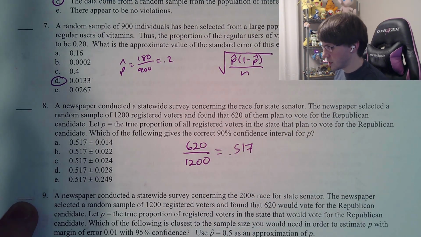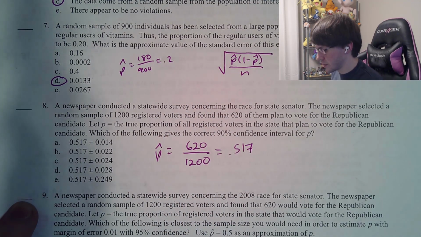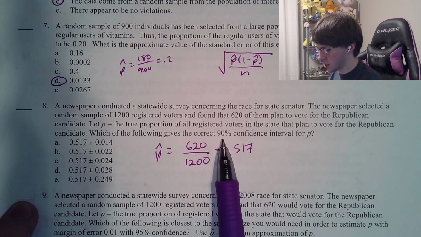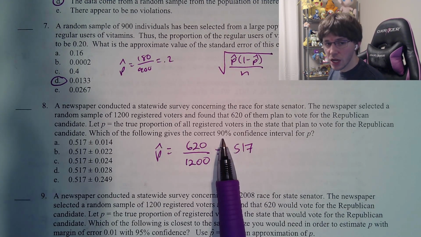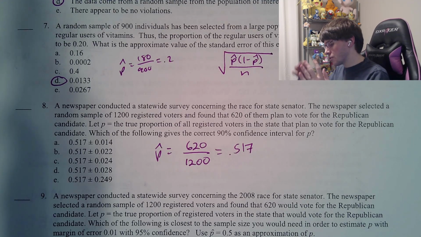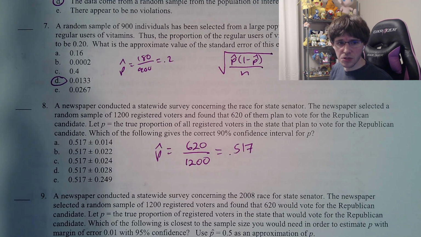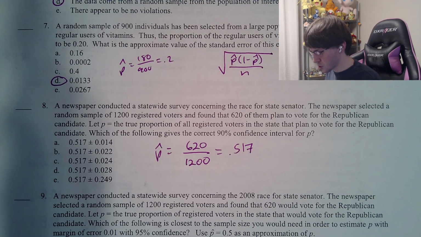So this is where our center is. That's our point estimate, we're going to be calling it. And now we're going to need to figure out the 90% confidence interval. Whenever you're doing a 90% confidence interval, there are two approaches. You can either use the formula or you can use the calculator. Because the calculator is so much easier to use, let's start with the calculator for these multiple choice portions.